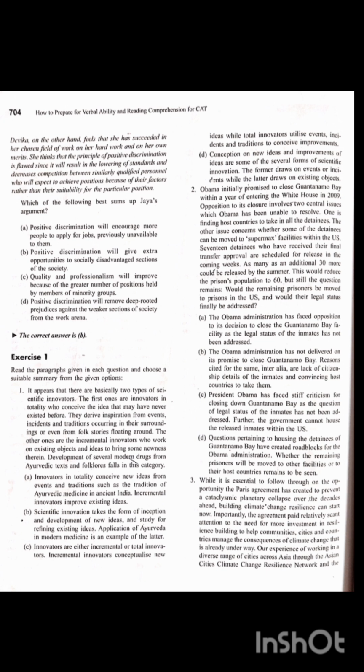First is the Guantanamo Bay that is intended to close down. Second is the treatment of the people or the detainees living in the bay. And the third is the question about what is going to happen to the remaining detainees.